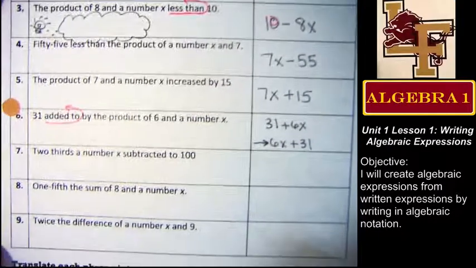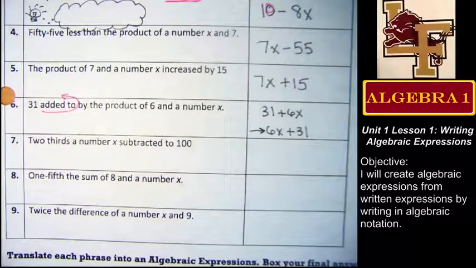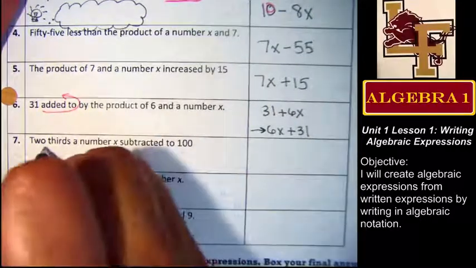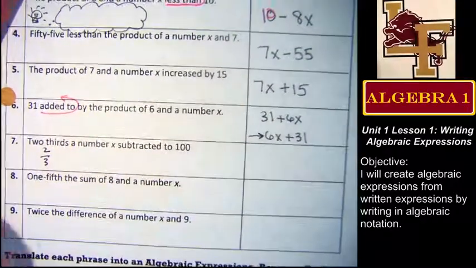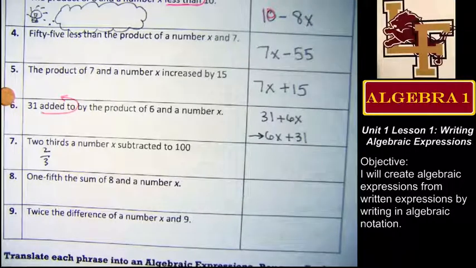Okay. Let's talk about number 7. 2/3. You feel comfortable writing 2/3? Just a fraction, a 2 over a 3, no big deal. But then I have absolutely no information on how 2/3 is related to a number x. They didn't tell me to add or subtract or multiply or divide, and I don't know what to do.